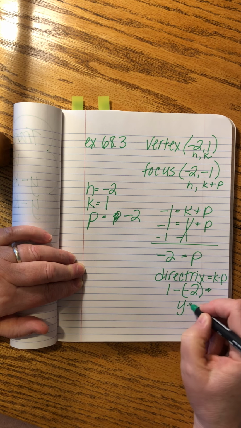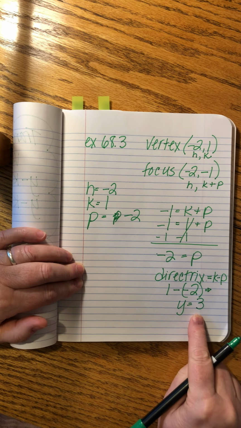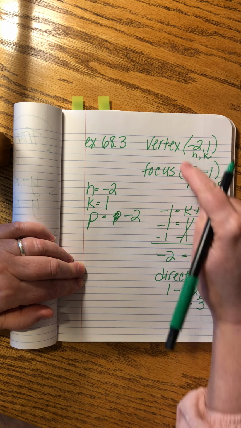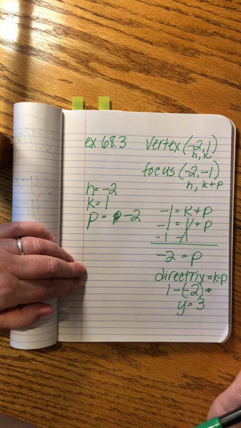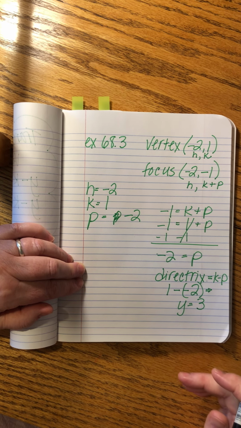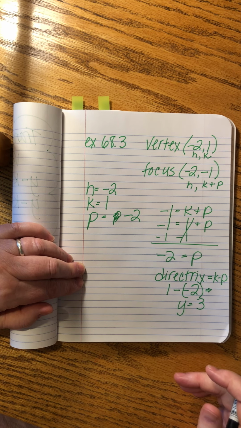Y equals 3. Directrix we always write as a little equation, and I write everything else, vertex equals, focus equals, directrix equals, and then I remember I shouldn't put an equal sign there. Okay, my bad. All right, are we ready? We're supposed to write the equation of this parabola.